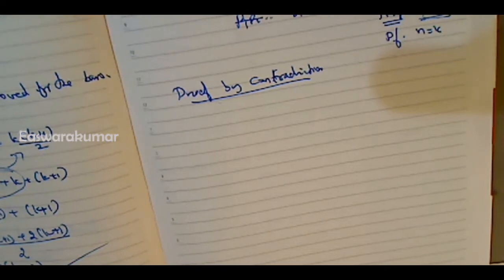Then from that assumption, you proceed with whatever you want to do. Finally, that will lead to a contradiction to a known fact, or a contradiction to something we assumed. In that case, we say that our assumption is wrong and hence the theorem is proved. This is called proof by contradiction.